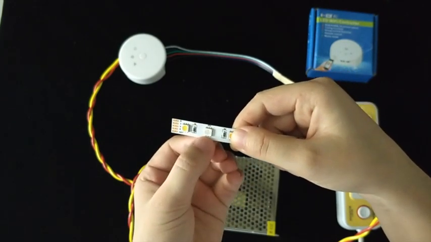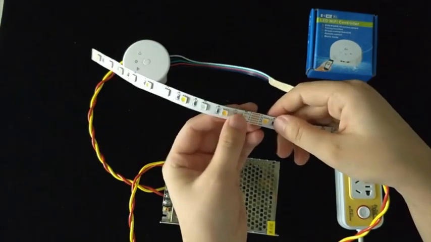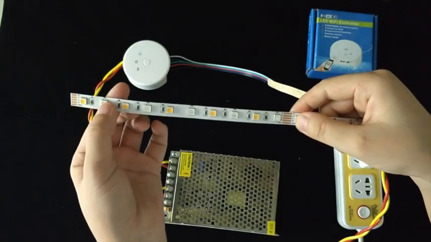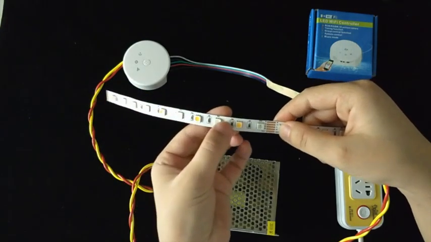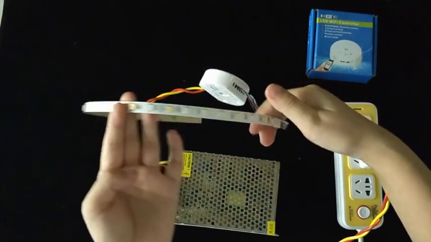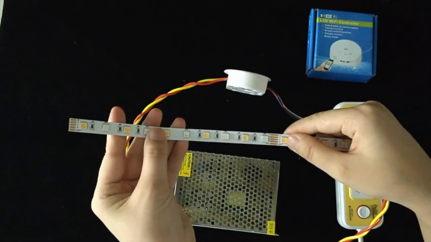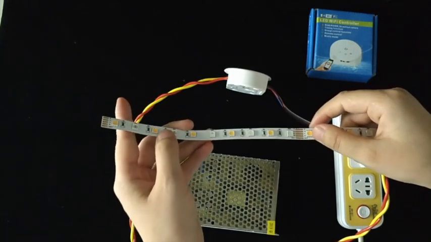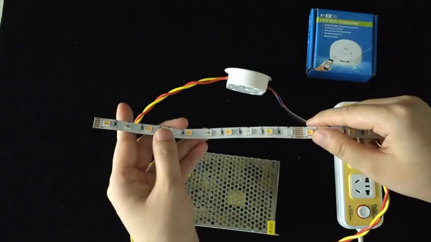So we say that this is RGB plus white LED strip light, and it can be cut every 10 chips. 1, 2, 3, 4, 5, 6, 7, 8, 9, 10. Here you can cut, and also cut here. The length can be customized, but we suggest the max length you connect with one power should be 5 meters.